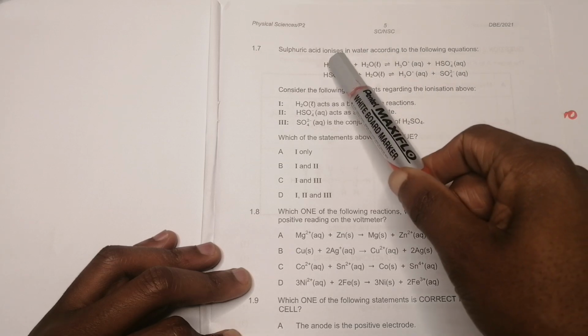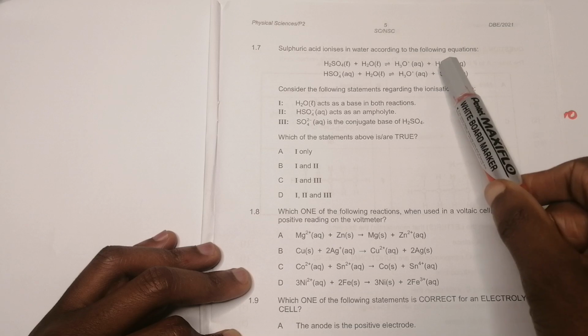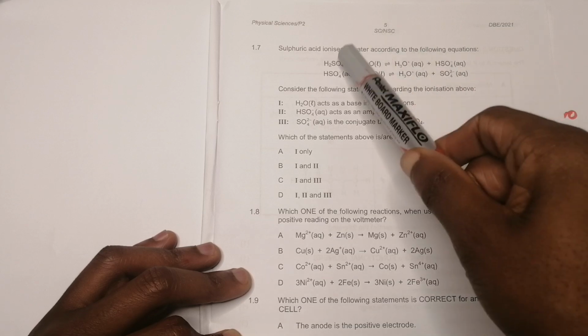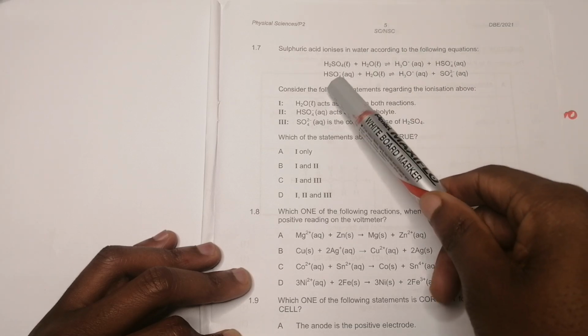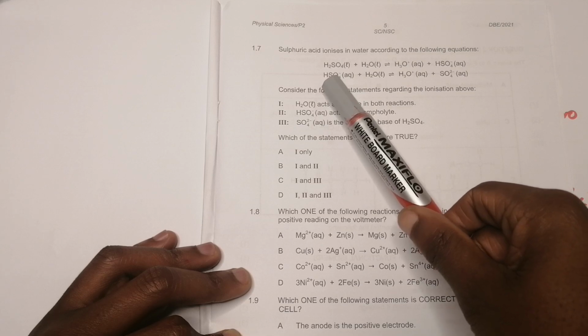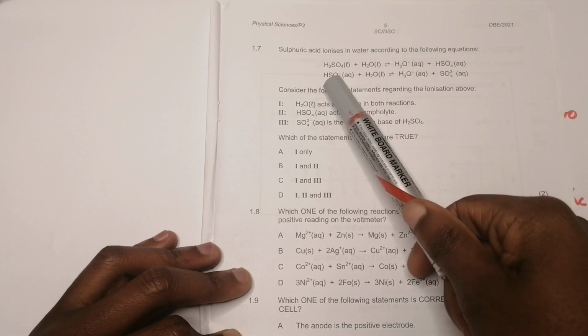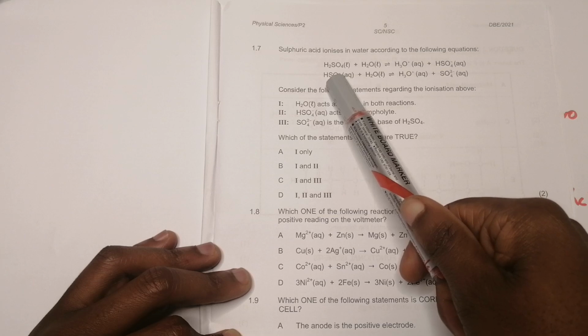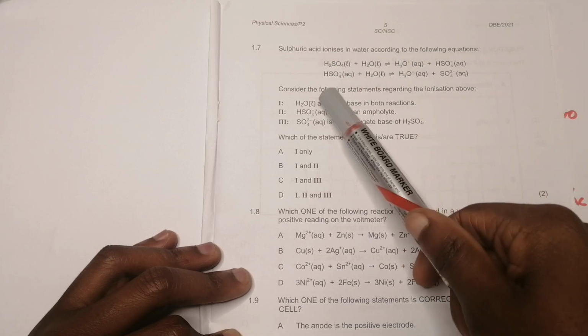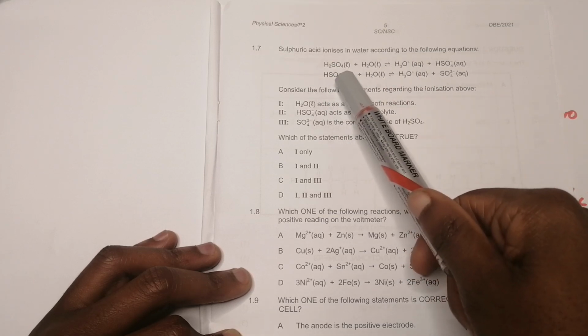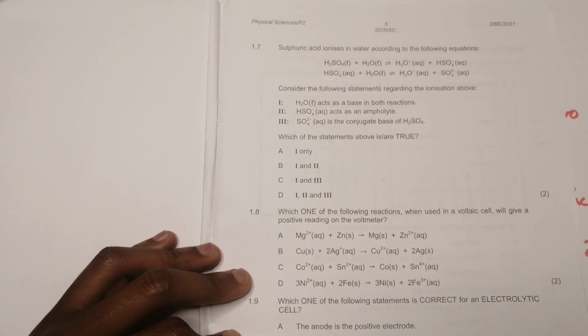And it became H2SO4. It accepted a proton and became H2SO4. But if you look at reaction 2, if I may call it that, HSO4 minus gave away an H plus, so it acted as an acid here. So yes, it is an ampholyte.